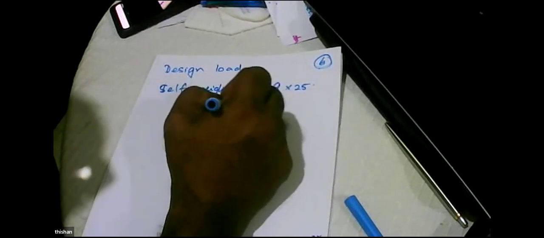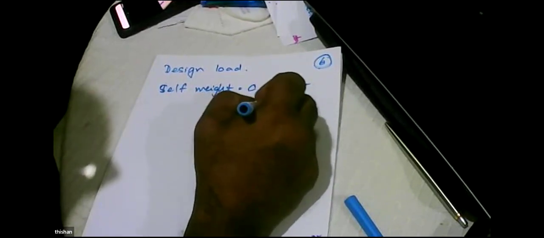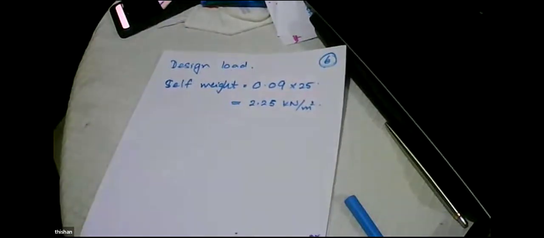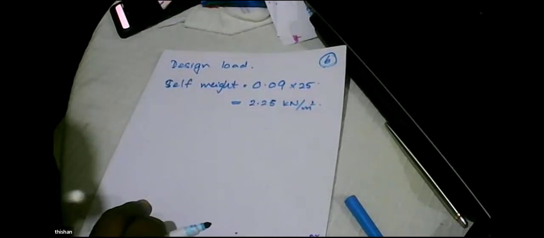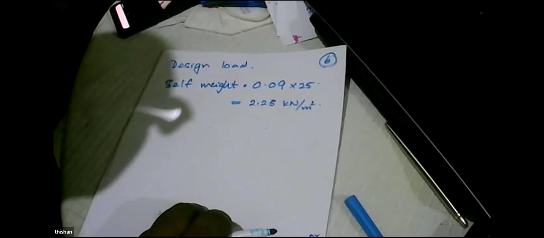Now we see what is the design load. We are looking at the design load. The design load, dead or self-weight, 0.09 into 24. Bandhuka, what is the value? So this 0.09 means 90 millimeter. That's correct, Bandhuka? Correct, sir. 2.2.